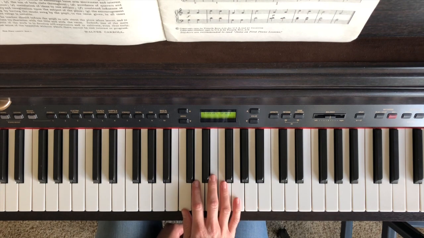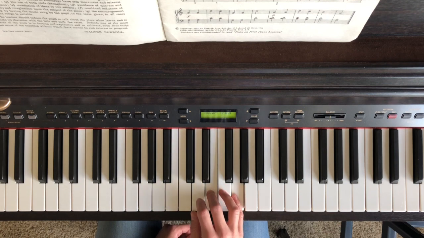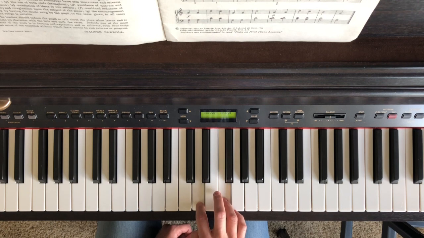So with our right hand, everything we're doing is in the interval of a third. For our first couple measures, we learned to be rocking back and forth. And we repeat that.